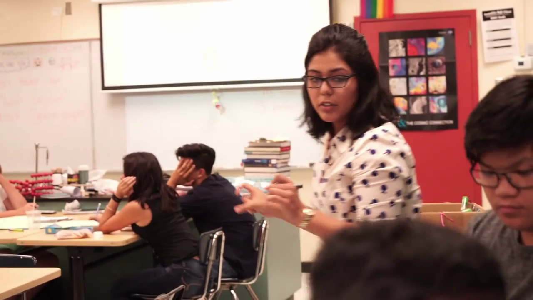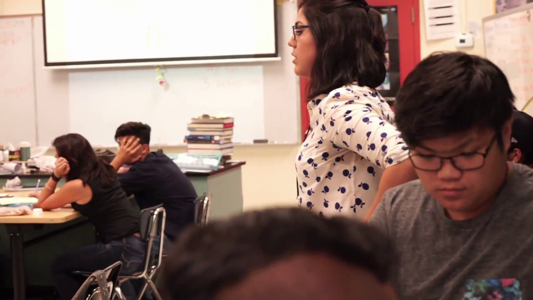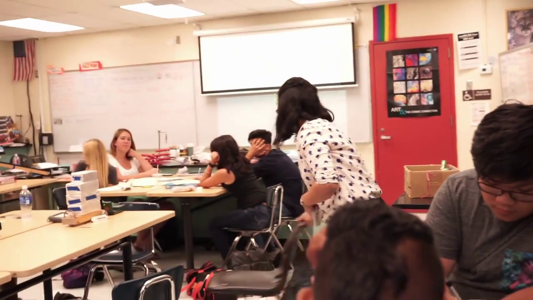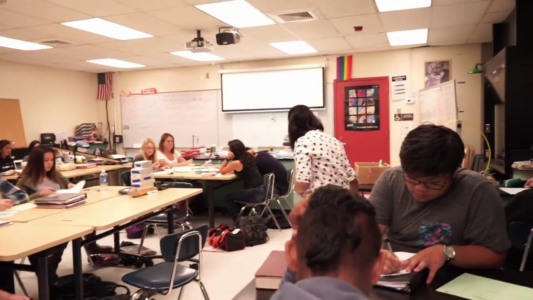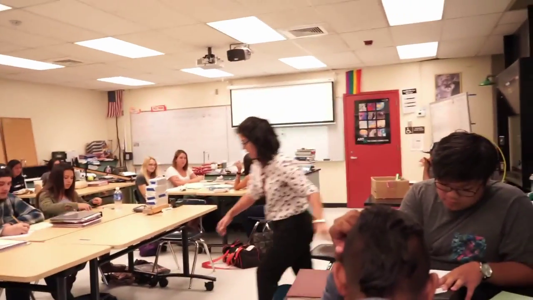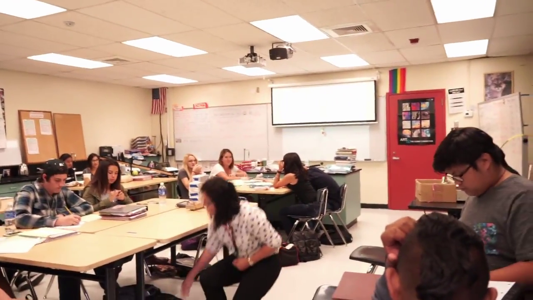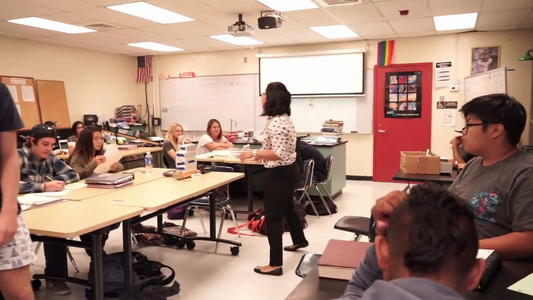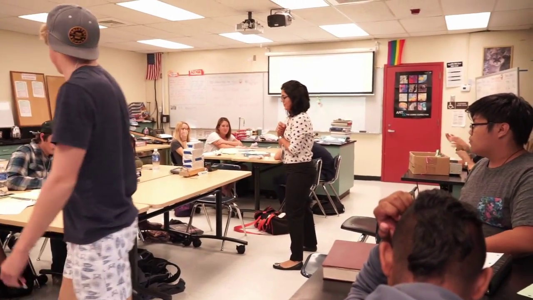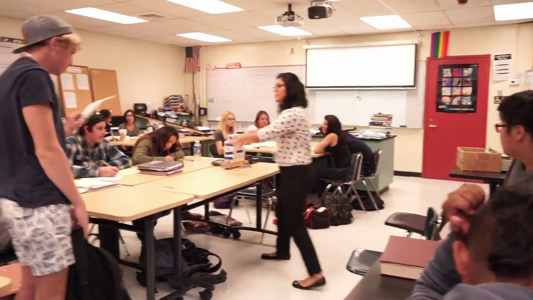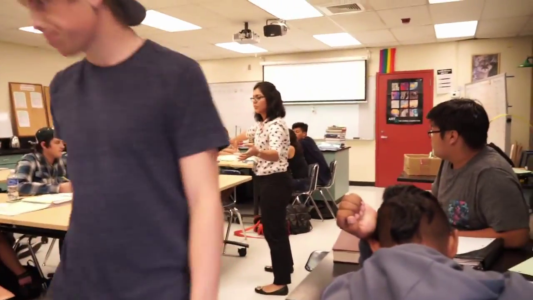Your observables on your lab layout. I'm going to show you something really cool. So make sure you can see what I have up here. Feel free to move around.